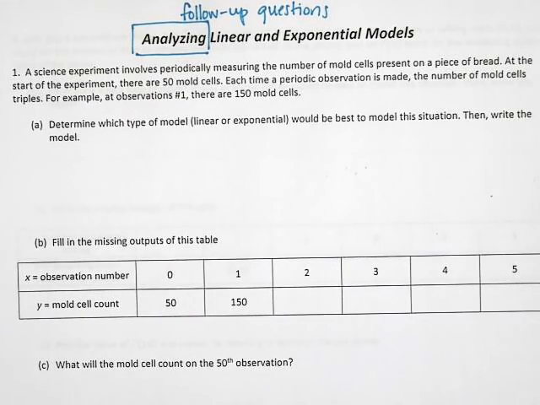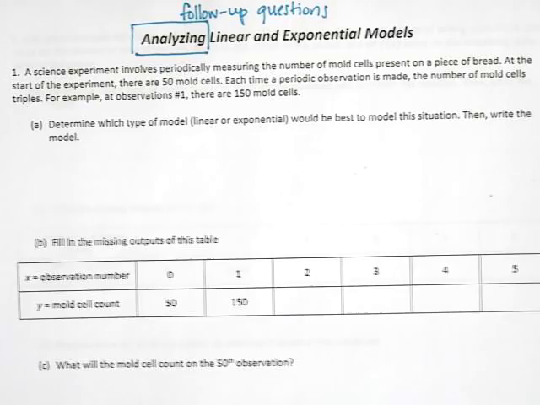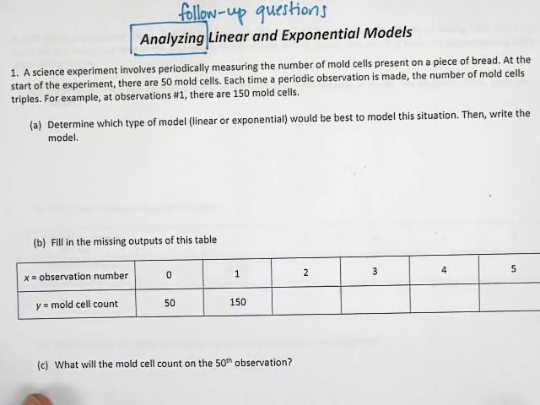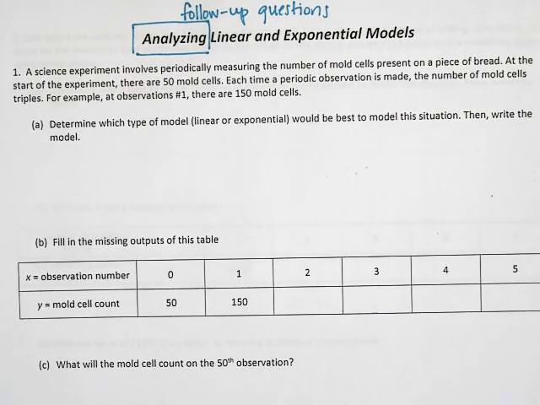So let's go ahead and read this first example. A science experiment involves periodically measuring the number of mold cells present on a piece of bread. At the start of the experiment, there are 50 mold cells. Each time a periodic observation is made, the number of mold cells triples. For example, at observation number 1, there are 150 mold cells. Part A asks me to determine which type of model, linear or exponential, would be best to model this situation and then write the model.